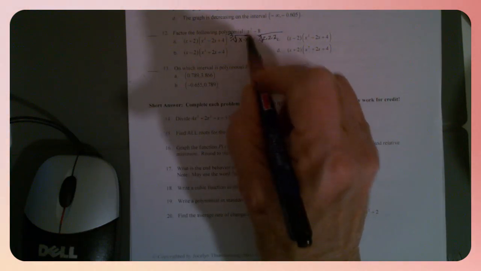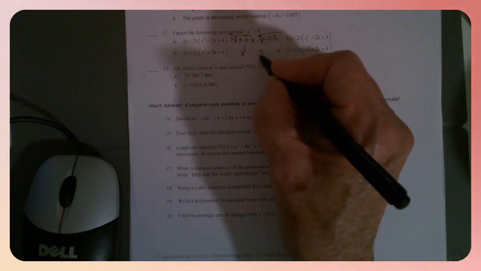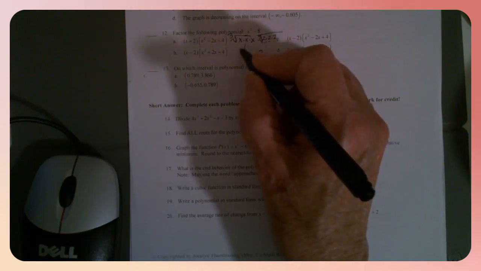So we have 3 x's. We're going to take them out as one single x. We have 3 2's. We can take out a 2. Okay? So we're going to write this way. We have those 2 terms. We're going to keep the same sign. We started with a negative. We're going to keep that sign.